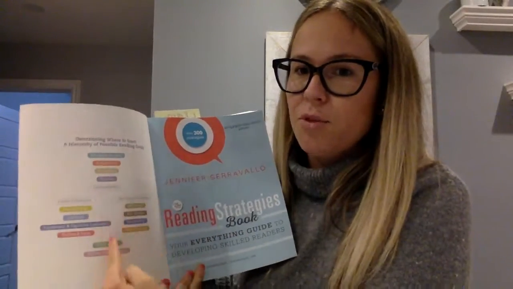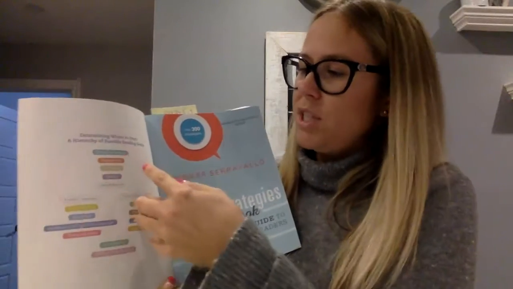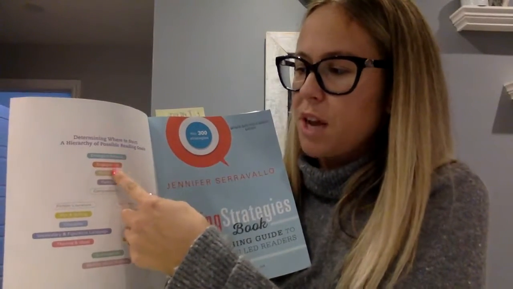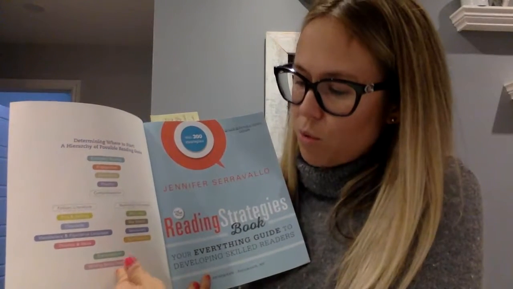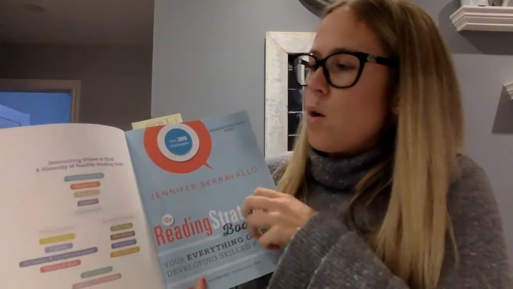And so Jennifer explains that reading and writing is not necessarily a linear process like it's laid out, but she does suggest that readers and writers have these beginning strategies in place before they move down to these more complex ones.